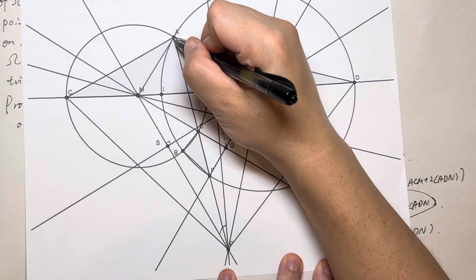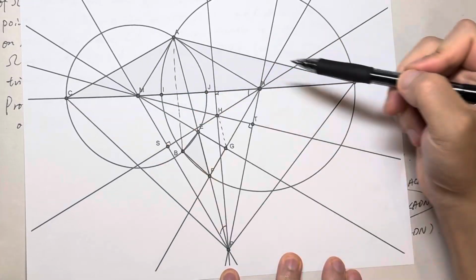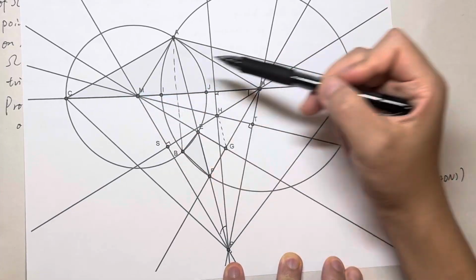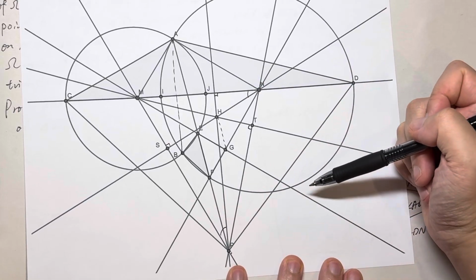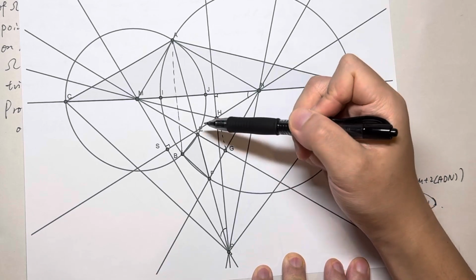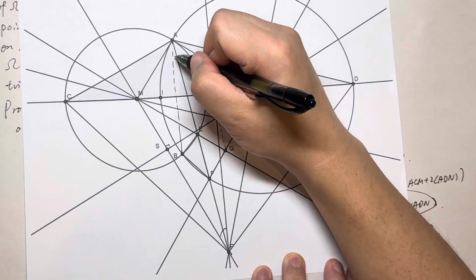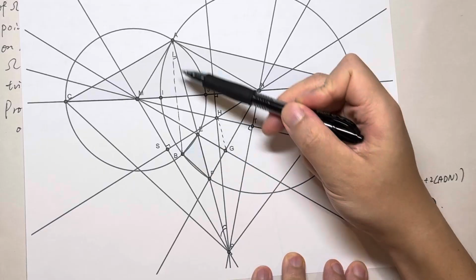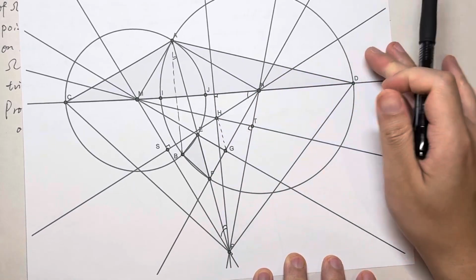And let me connect AB here. Remember that AB is perpendicular to CD. Also, PH is perpendicular to CD. So AB is in parallel with PH, which means angle BAP equals angle EPH. The angle BAP, which is angle BAE, equals angle EPH.